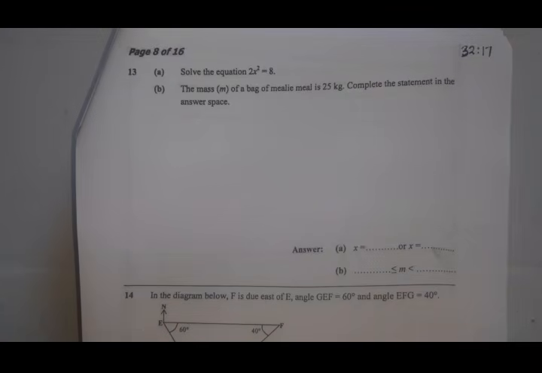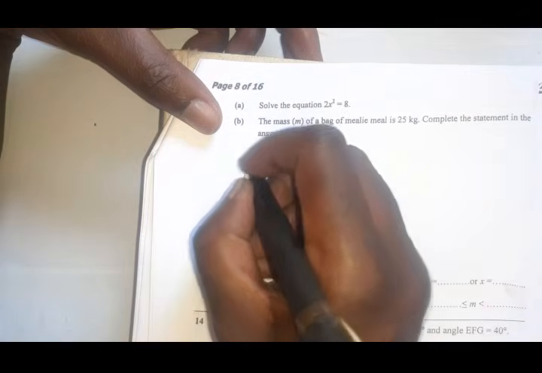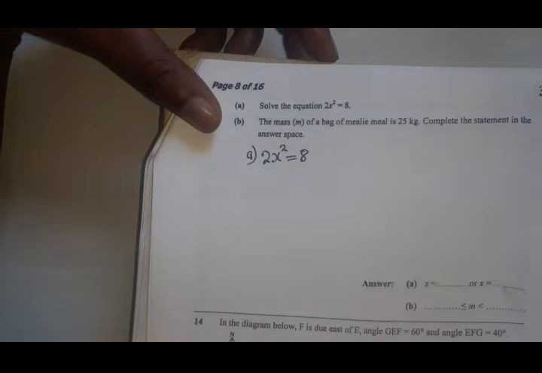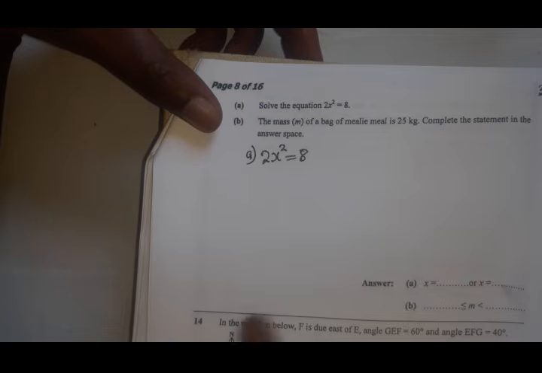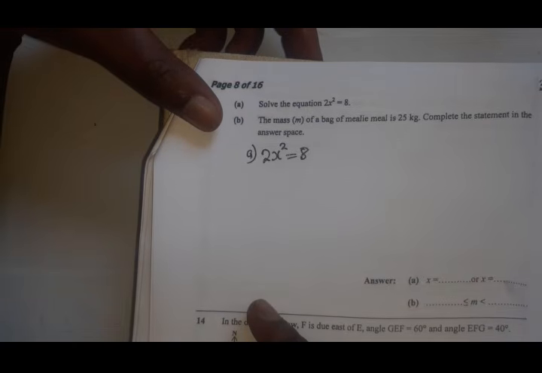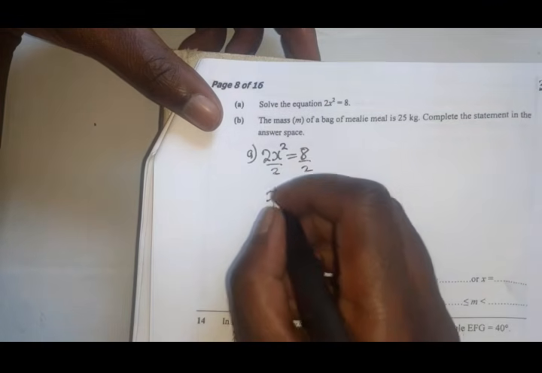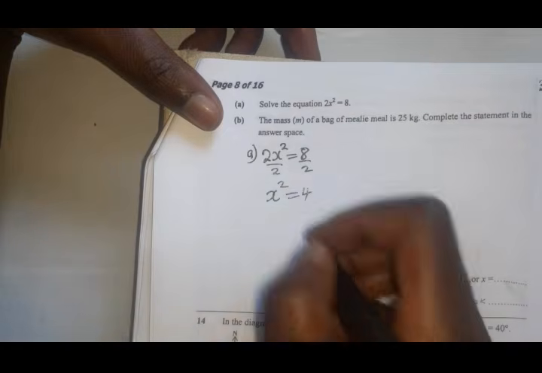Okay? So we come to question 13. We have 2 parts also. Question A is solve the equation. How do we solve this equation? So A, we have 2x squared is equals to 8. So this type of an equation, what we can do here is just to divide both sides by 2. Then you're going to have x squared is equals to 4.